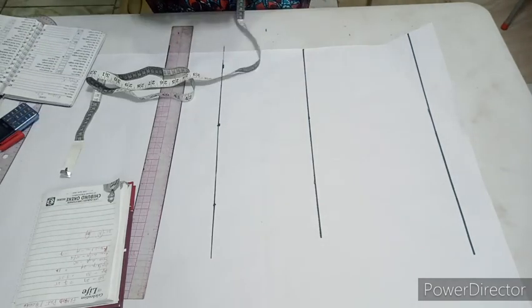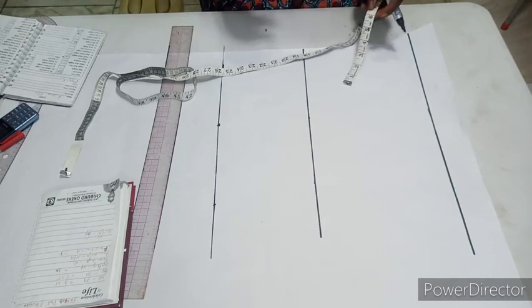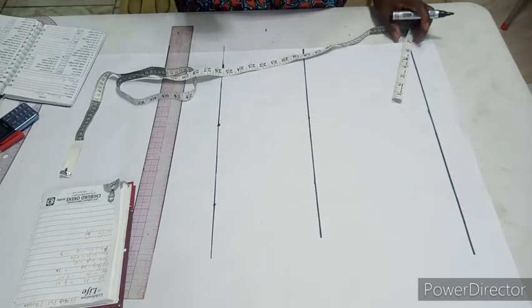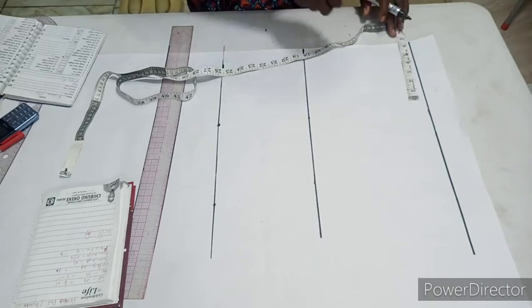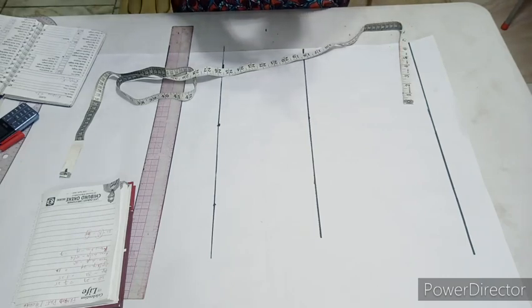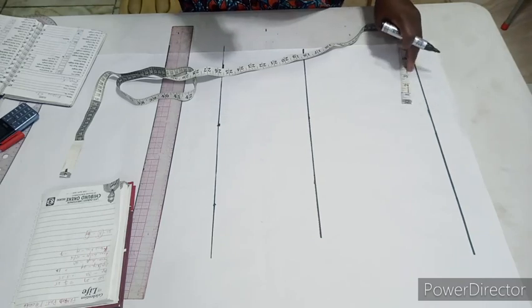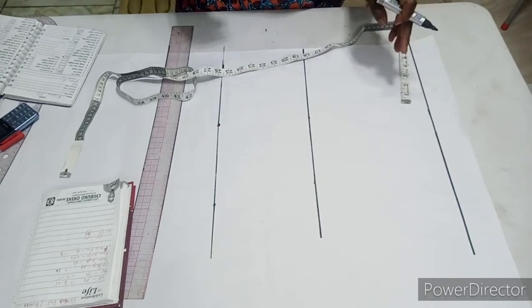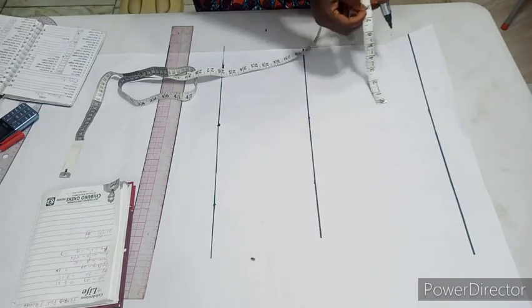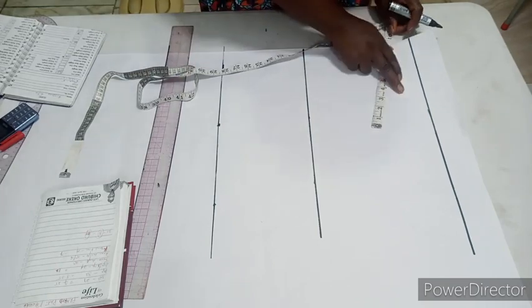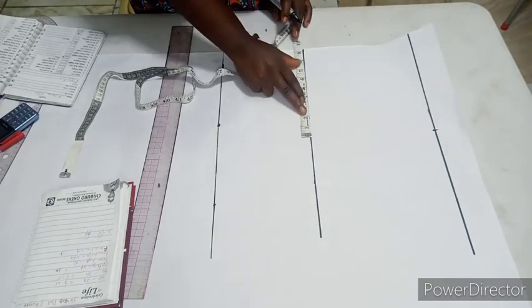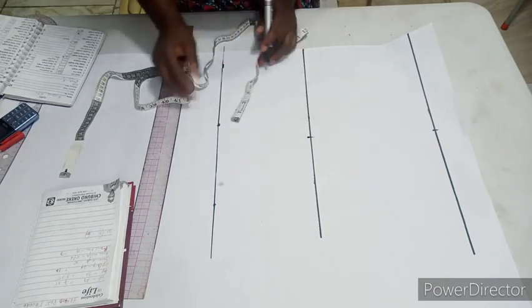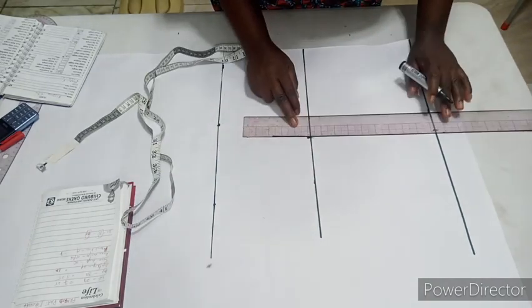So on the waist measurement, because her waist is 29, divided by 4 will give me 7.25. But because I'm going to be using elastic for this waist, I'm not going to be using her exact waist measurement. So I'll be adding 2 inches to it. You can add more if you want. You can use your hip measurement at the waist. Just make sure that the measurement you're using up here is free enough to pass the hip. So I'll just add 2 inches to it, and it will give me 9.25. Okay, so this is 9.25. I'll bring down the same measurement down here, 9.25, and I'll mark with a straight line.